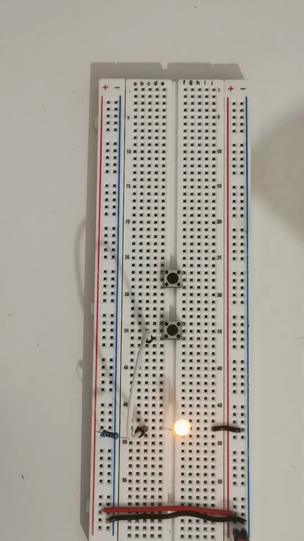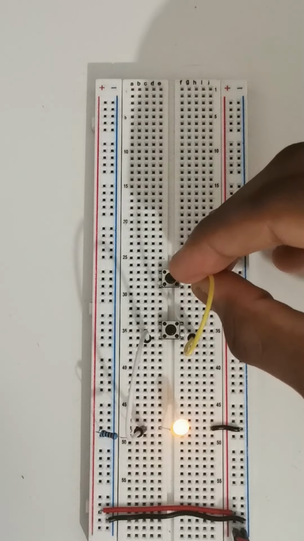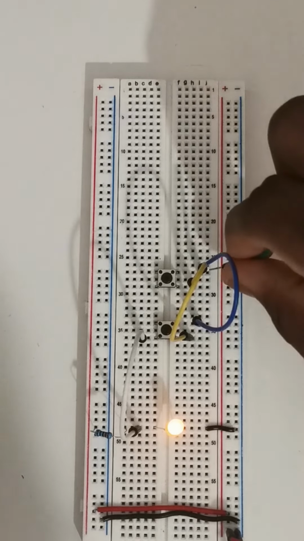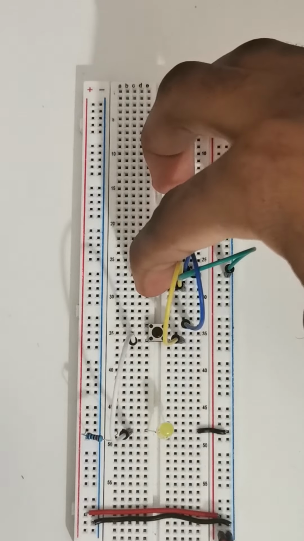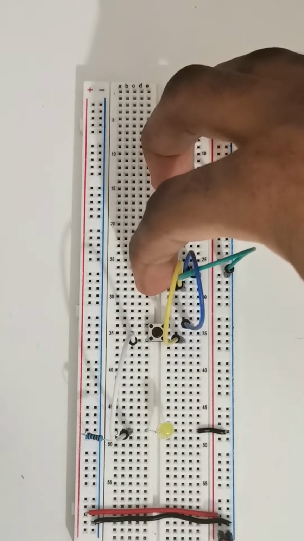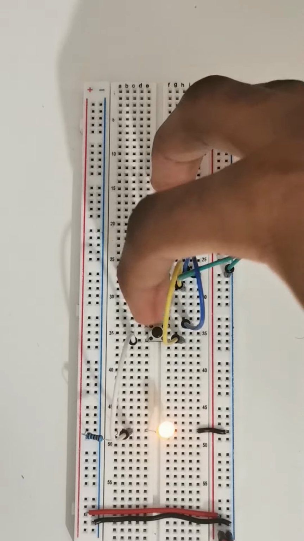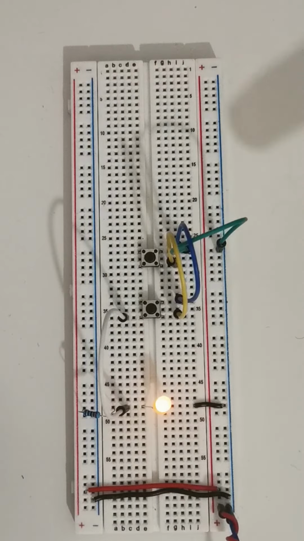So like we did in the OR circuit, we connect both of the inputs of the switches together and both of the outputs of the switches together, and then the output is connected to ground. So if one of the switches is pressed, it completes the circuit to ground, which shorts the circuit effectively. And if the other switch is pressed, it does the same thing. If switch A or switch B are pressed, then the LED turns off.